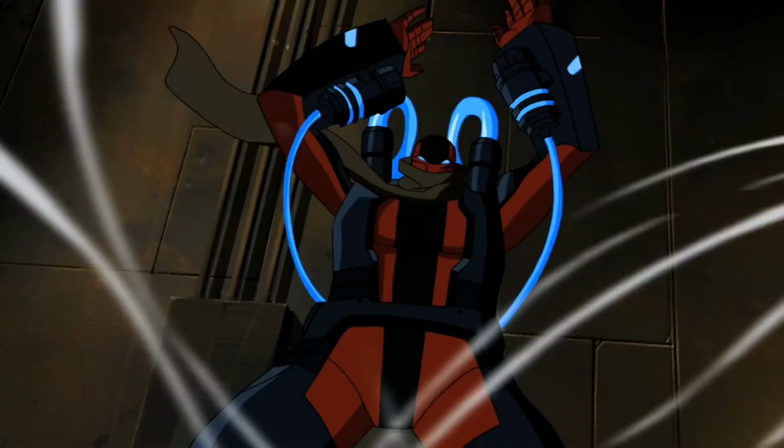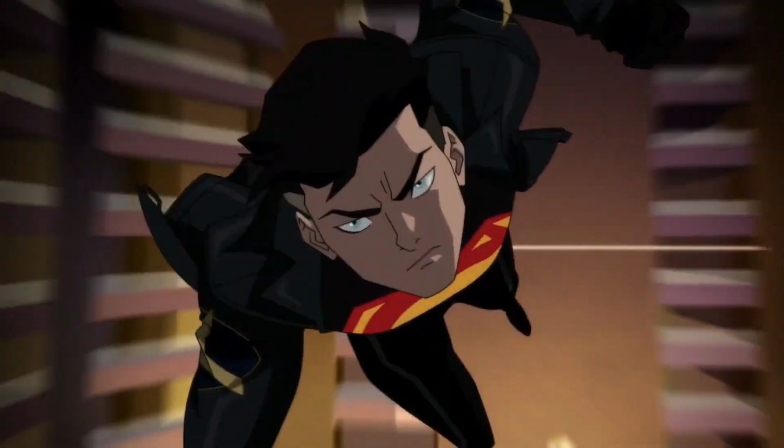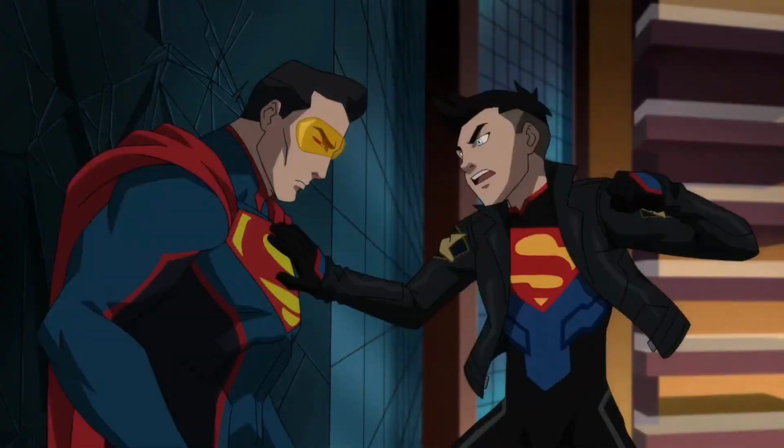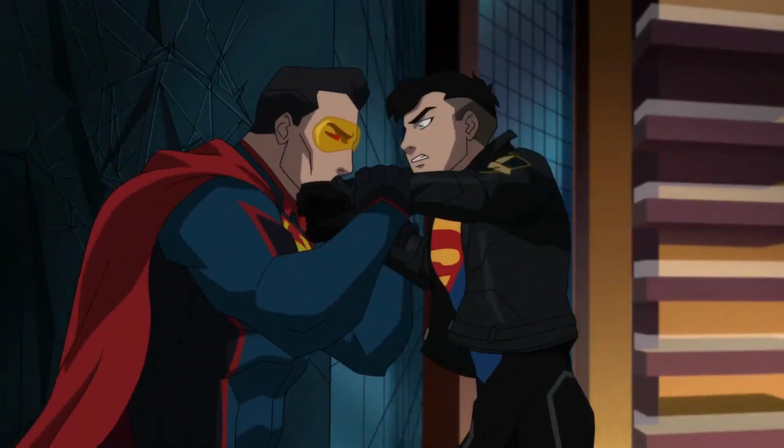Superboy represents a unique connection to Superman, being a clone created from both Superman and Lex Luthor's DNA, exploring themes of identity, legacy, and the complex ties that bind them.